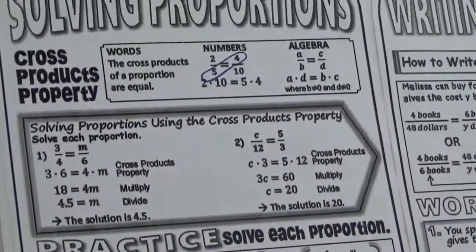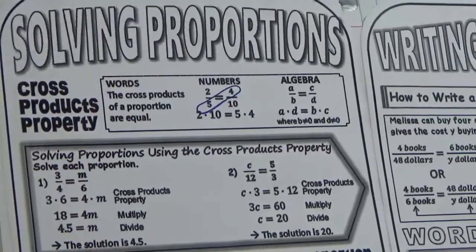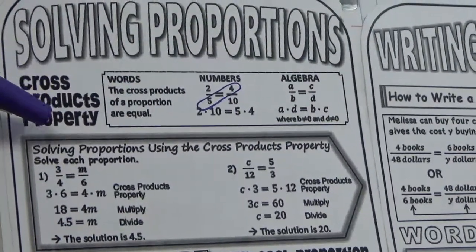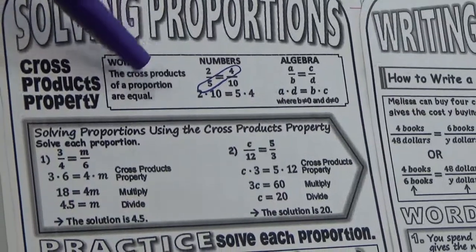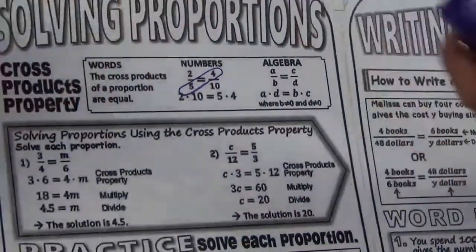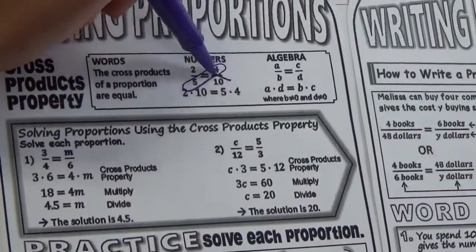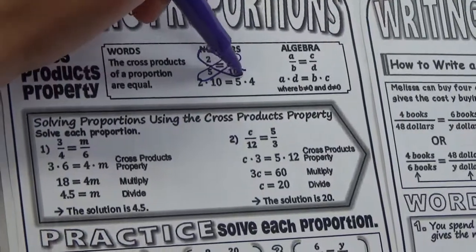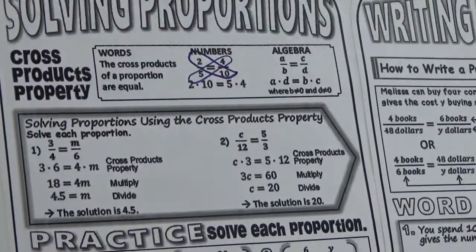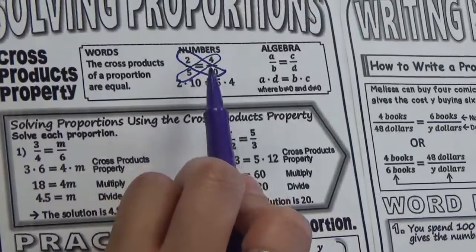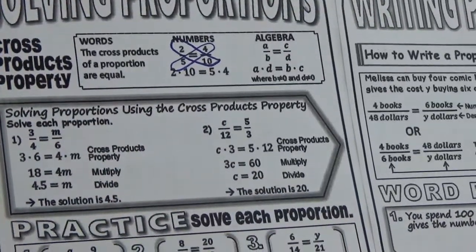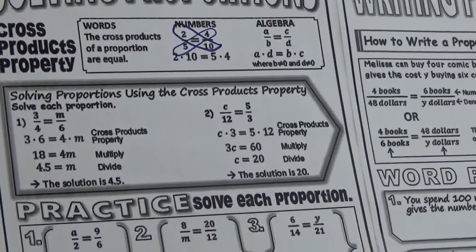The third section is solving proportions. So the cross products property says that if the cross products of a proportion are equal. So if I cross multiply like that, they should be equal to the other cross multiplication product. Did I say it right?